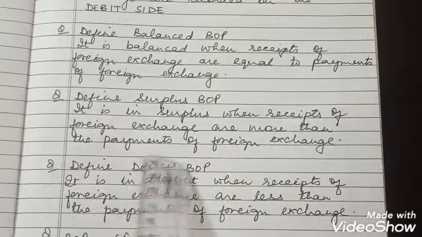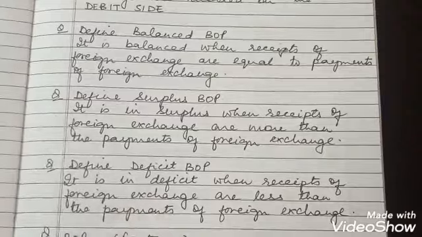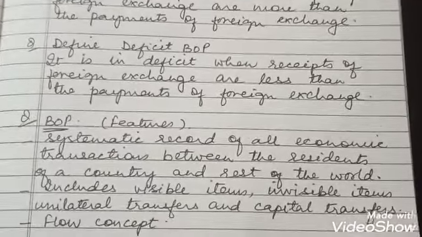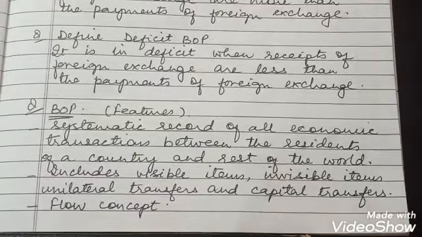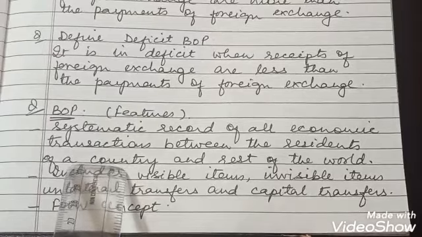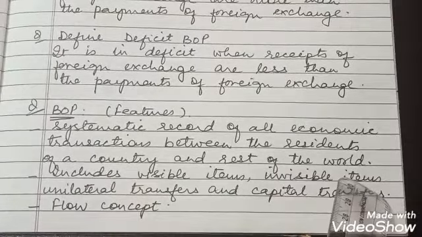A deficit is a troublesome thing. Why? A deficit could put you into a financial situation with the rest of the world, or maybe you have to take out the reserves of foreign currency from inside. Maybe the foreign exchange rate may go up, and so on.